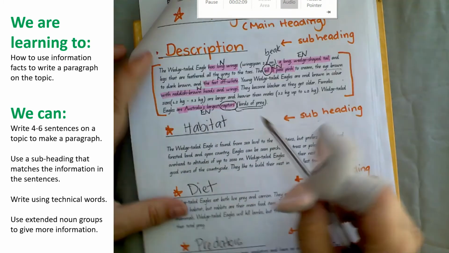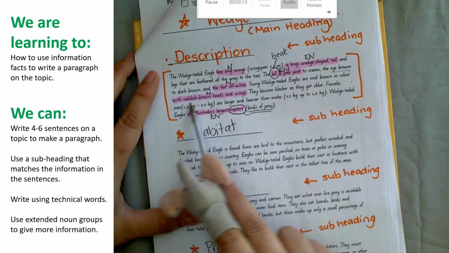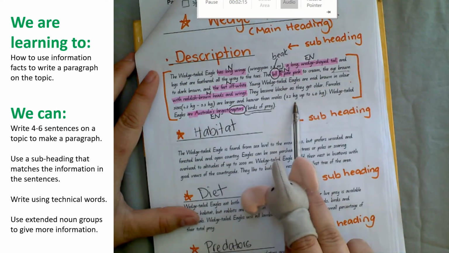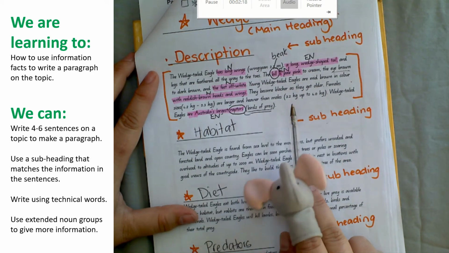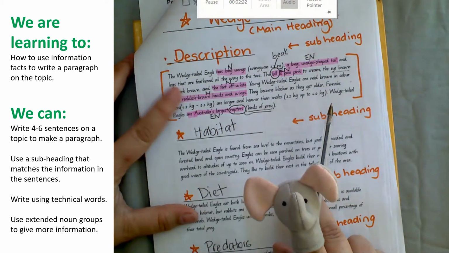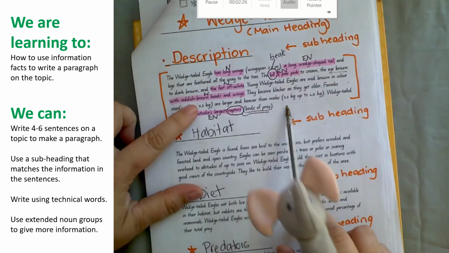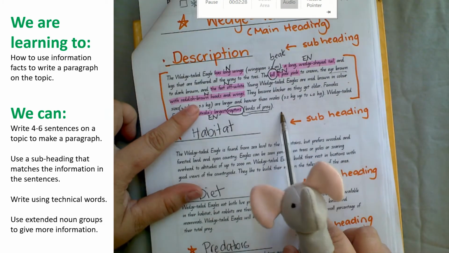So I'm just going to reread the information, and this is where I'm getting my points from for my own paragraph. Remember, it's very important that we don't just copy this into our work. We have to change this information into our own words.